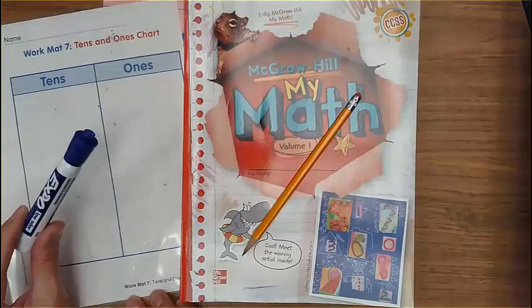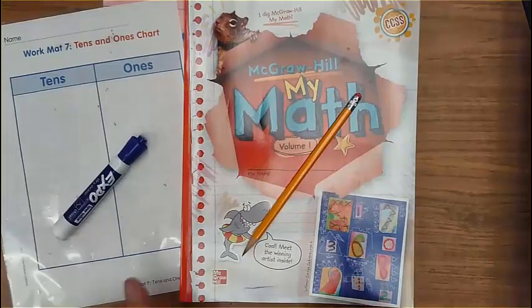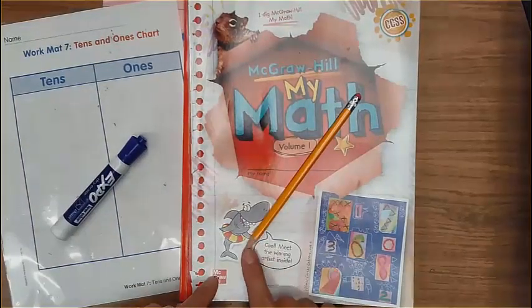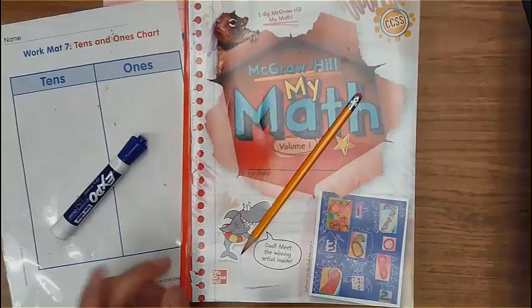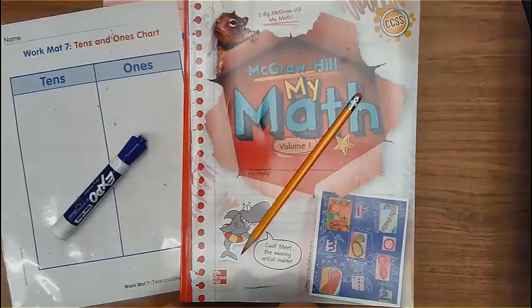For today's math lesson you are going to need your work mat number 7, the tens and ones chart. You're going to need an expo marker, you will need your math book, and a pencil. So go press pause on the video, go get your items, and then come back and push play when you are ready.